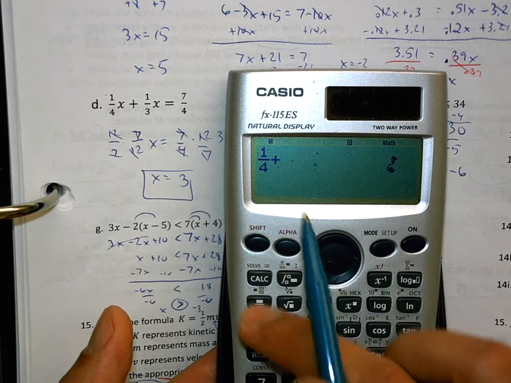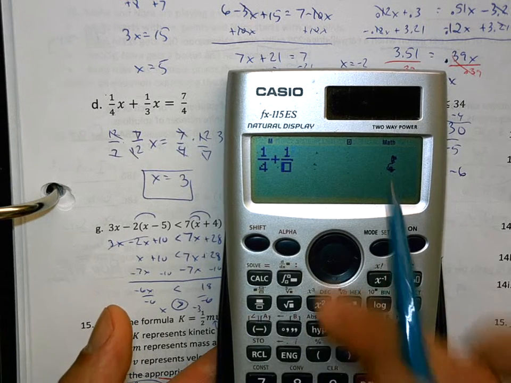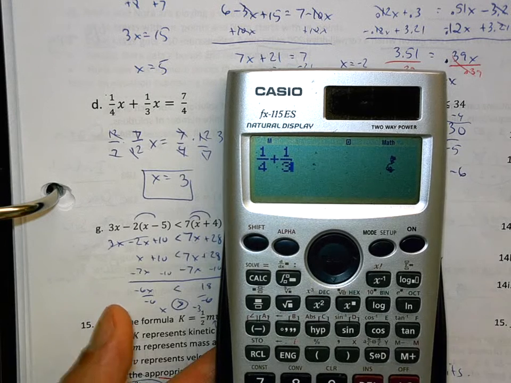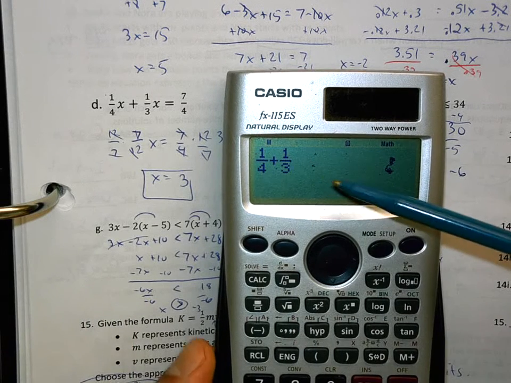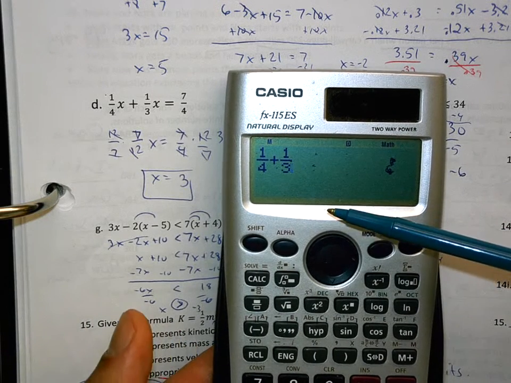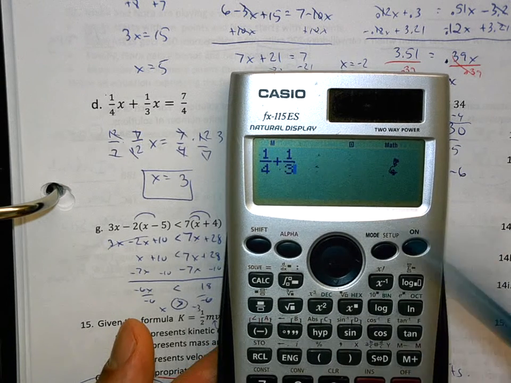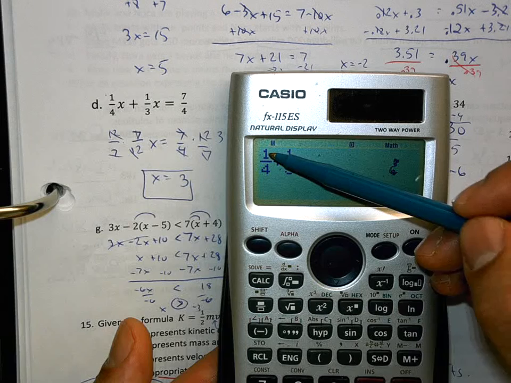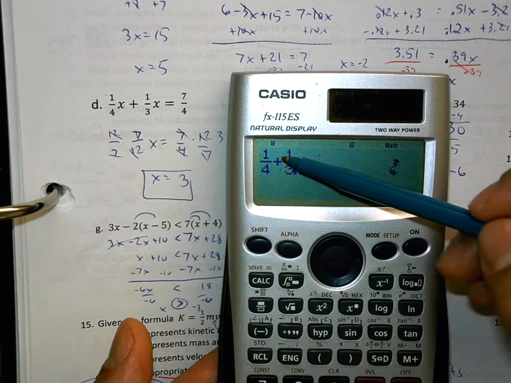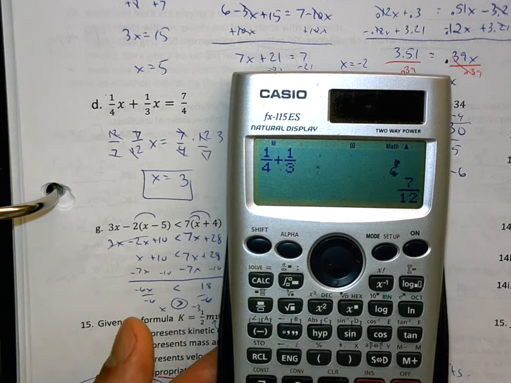1/4x plus 1/3. What this is going to do is find a common denominator, and it's going to add those two values together, 1/4 plus 1/3. And it's going to multiply this by 3 and that by 3 and this by 4 and that by 4, put them together, and then it's going to reduce.